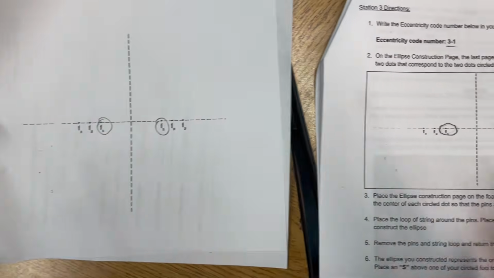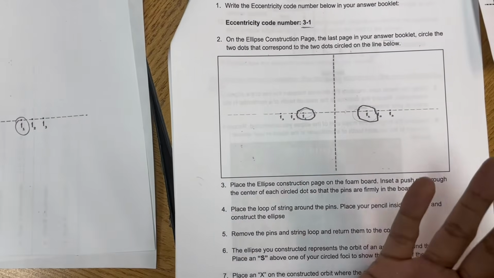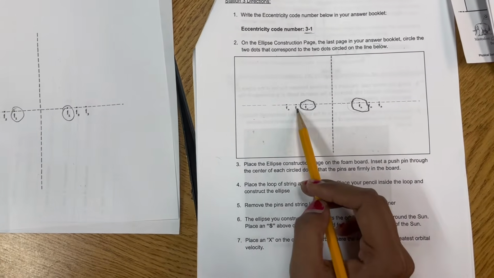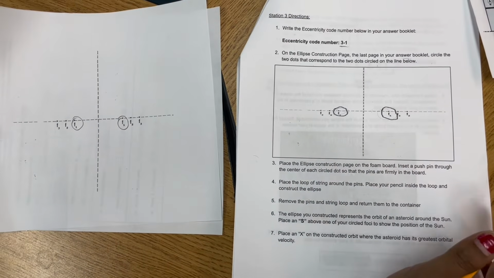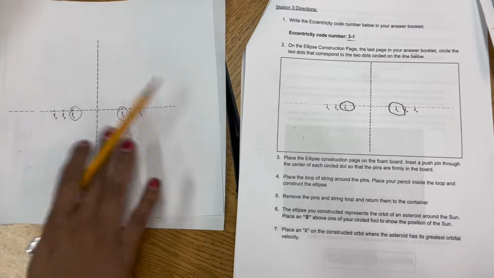The reason this is important is because on the lab practical itself, you might be asked to circle F2 or F3 depending on which student you are. Different students will circle different ones. So in this case, I'm circling F1s.